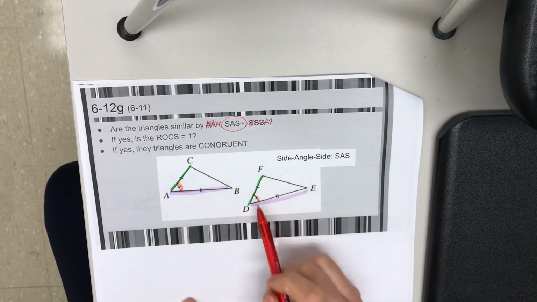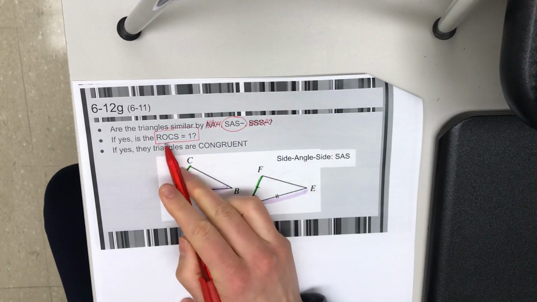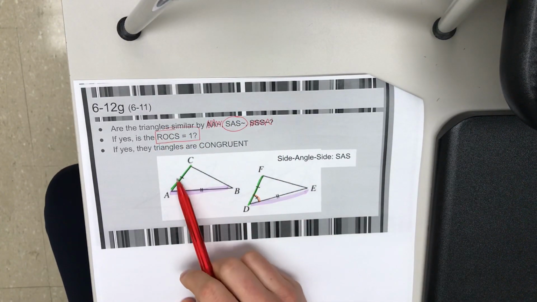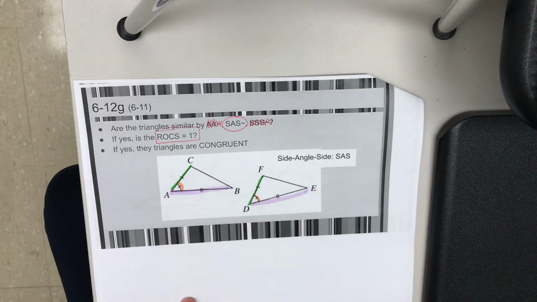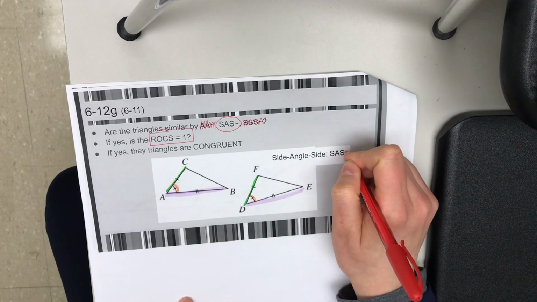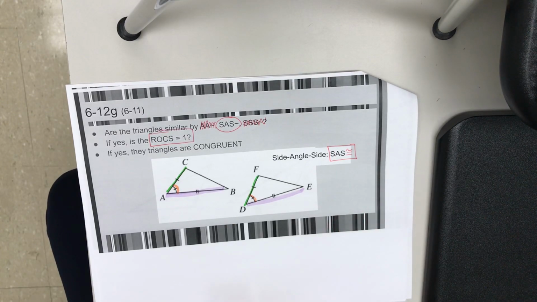And then we could either use the green or the purple to say, yes, the ratio of corresponding sides is in fact 1. It doesn't matter what the side length is. They're marked exactly the same in the two pictures. That means that the ratio is 1. So the answer is yes. Side, angle, side is enough information to prove that two triangles are congruent.